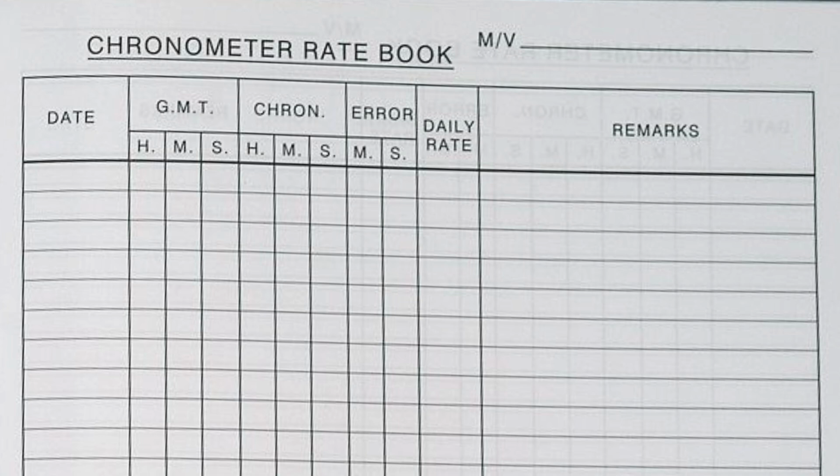Let's start with the first day of the month. For example, enter the date, September 1st, then enter the correct time taken from GPS or radio broadcast services. Let that be 12 hours 0 minutes and 0 seconds. Then enter the chronometer time, 12 hours 0 minutes and 2 seconds. In the remarks you can write that chronometer is started and set.